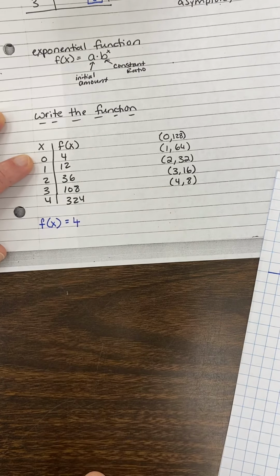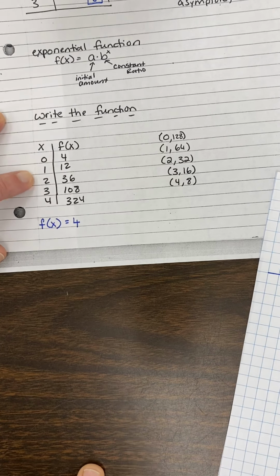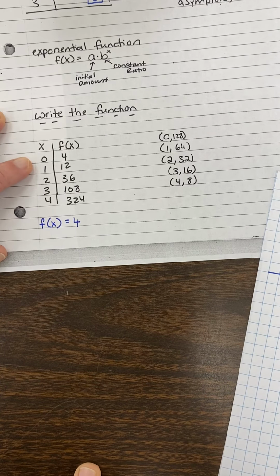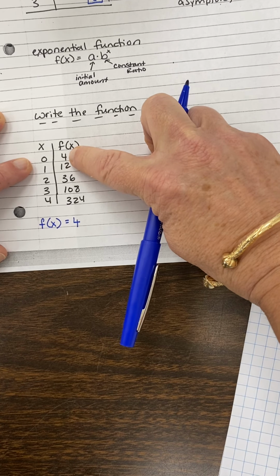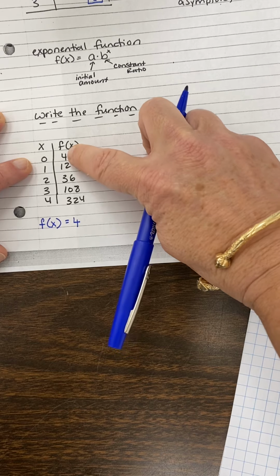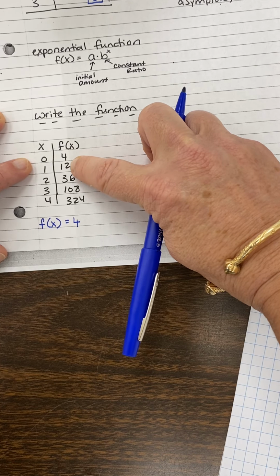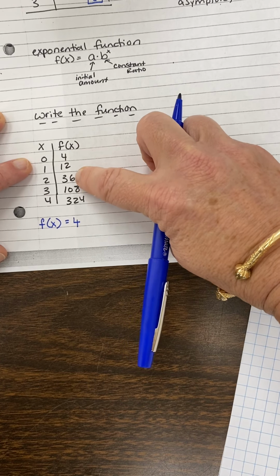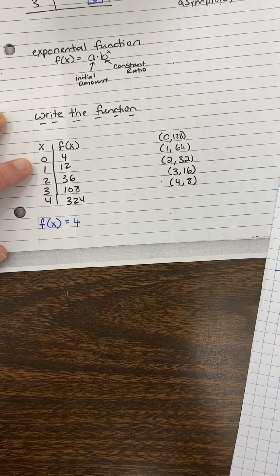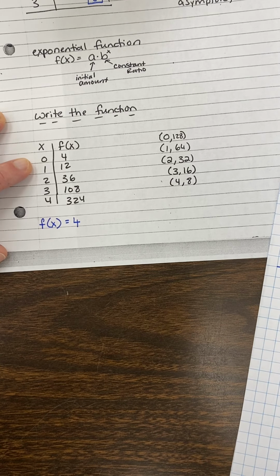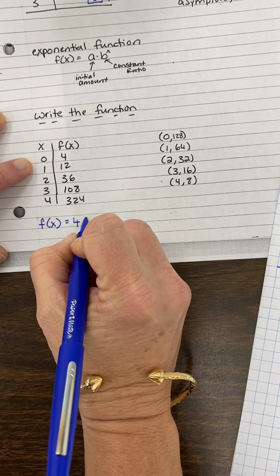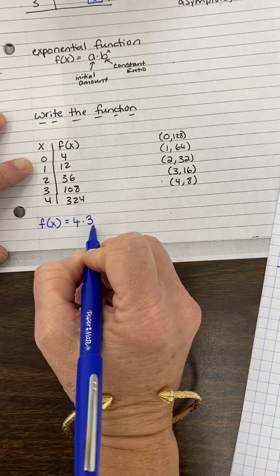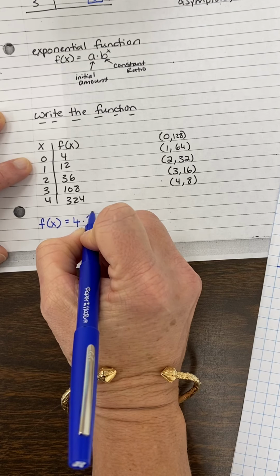Now I have to figure out my constant ratio. Well, what is happening? What is it increasing by? It looks like it's going up by 3. 4 times 3 is 12. 12 times 3 is 36. 36 times 3 is 108. So I'm going to put times b, which is my ratio, to the x power.